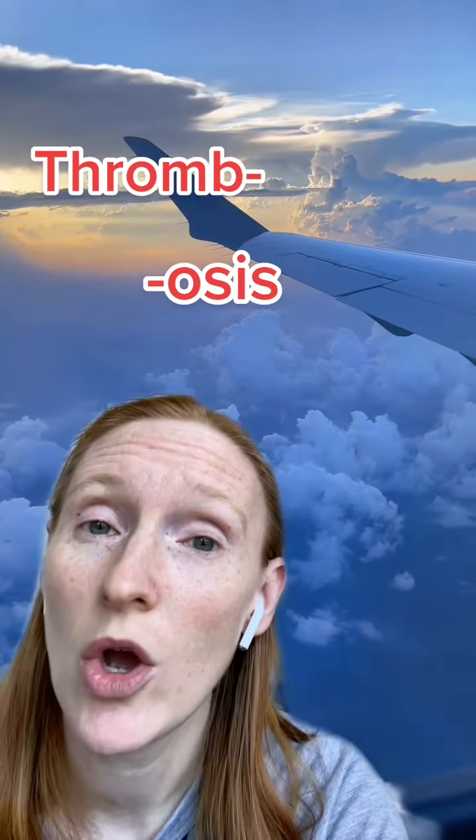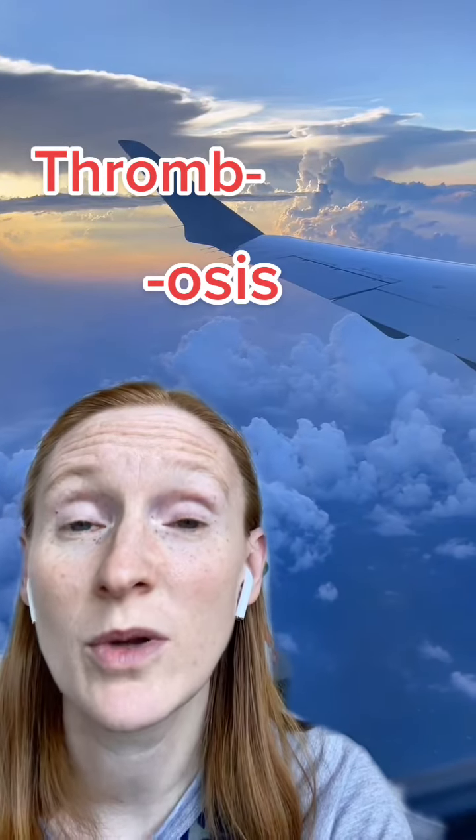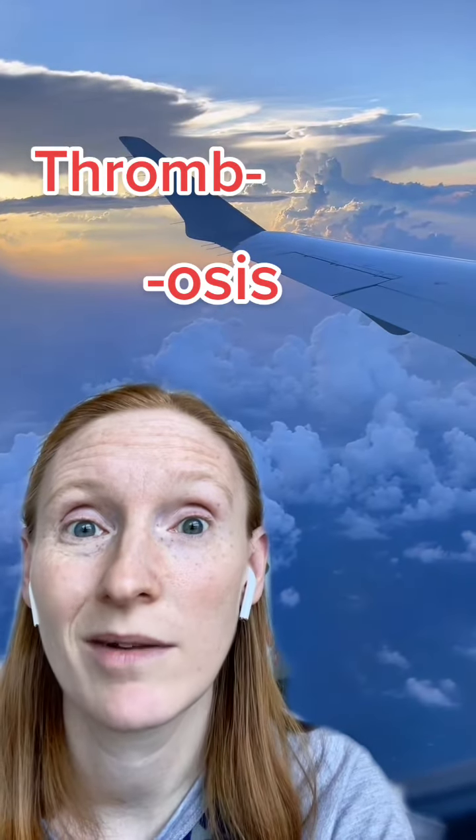Let's break it down. First off, let's break down the word thrombosis. Thromb is the root word that means blood clot. Osis is a root word that means condition or state. So a thrombosis means we have a blood clot present. Then deep vein simply tells us where this blood clot occurs.